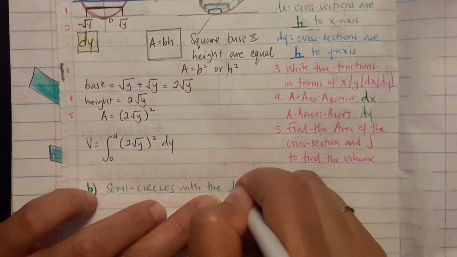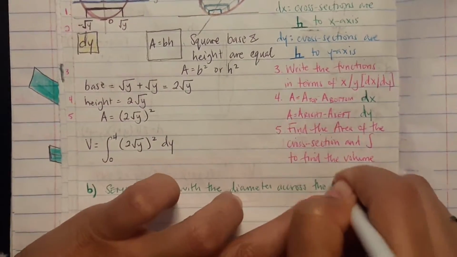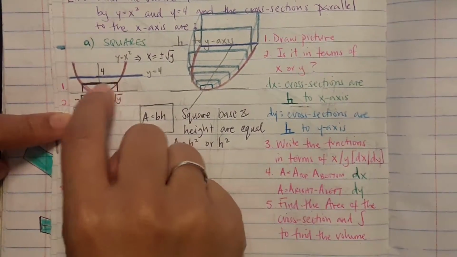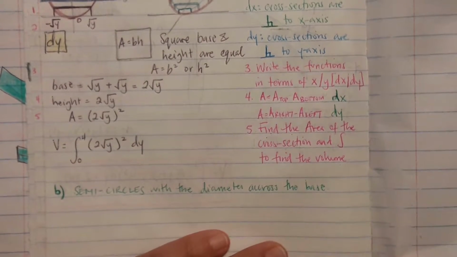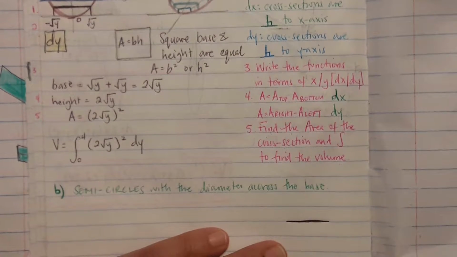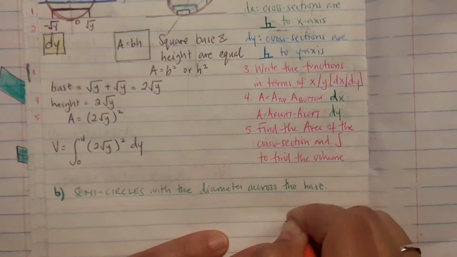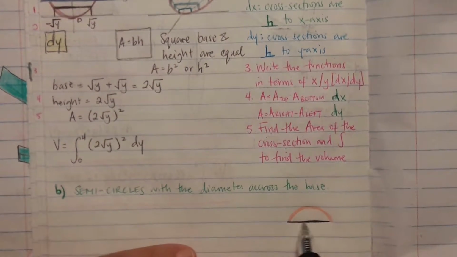Color in V equals the integral from 0 to 4 of 2 radical y squared dy. Okay, so the distance of the base, so the diameter, is exactly the same as it was for the square, so nothing's changing there. So that distance is the base of the semicircle. So you can call that 2 radical y, or you can call the radius radical y.